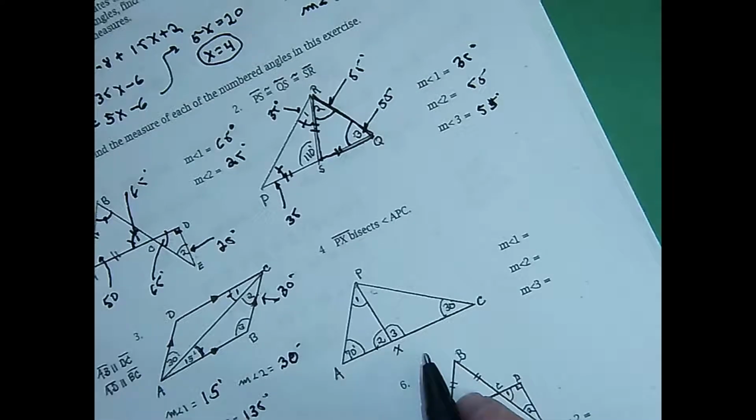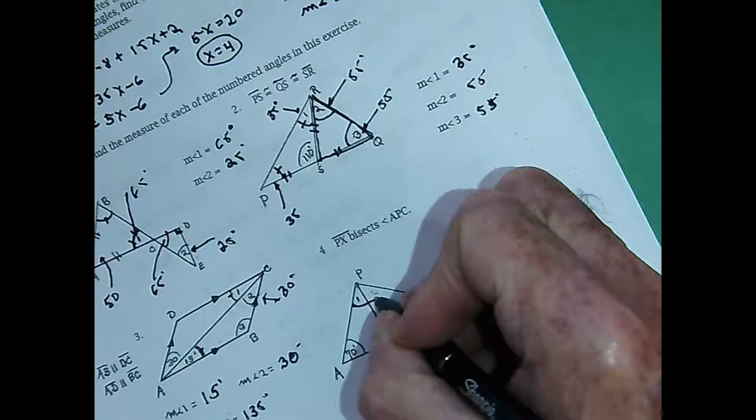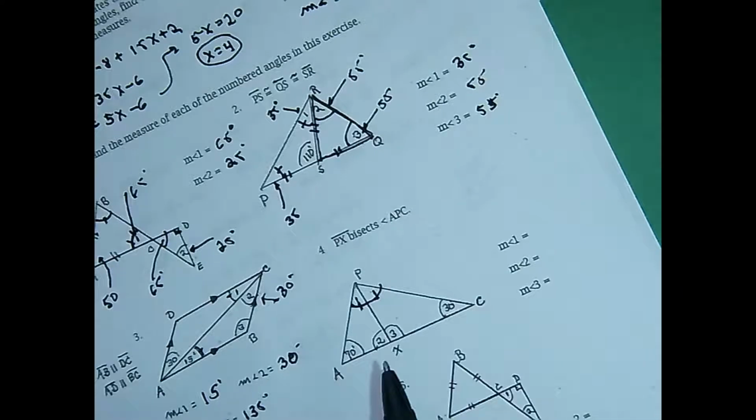Here's a real good question. Pay attention here. PX bisects angle APC. We got to mark this to be an angle bisector. Those are going to be congruent, aren't they? And we have three triangles to work with here, a little one here, a little one there, and a big one. When you have the angle bisector circumstance, you ought to look at that big triangle first.